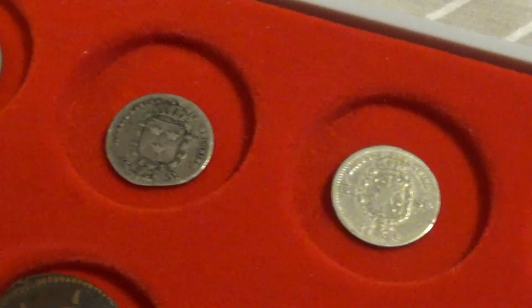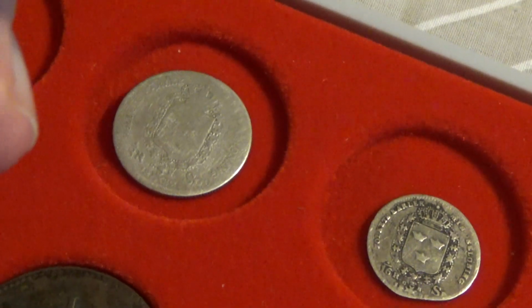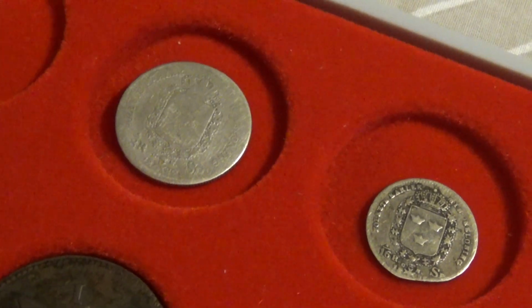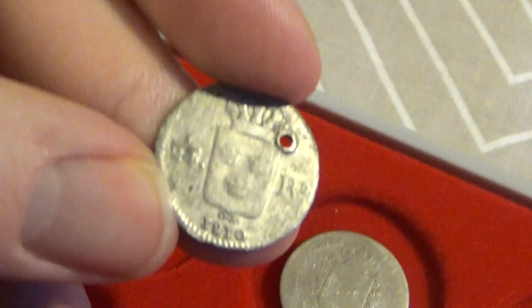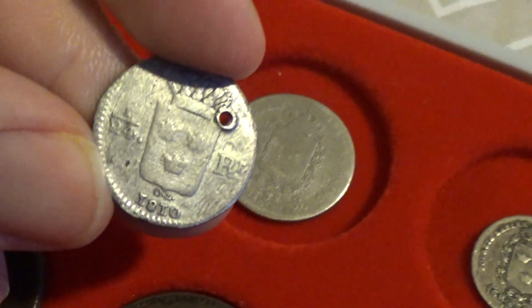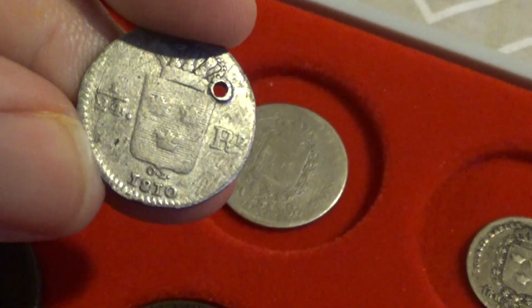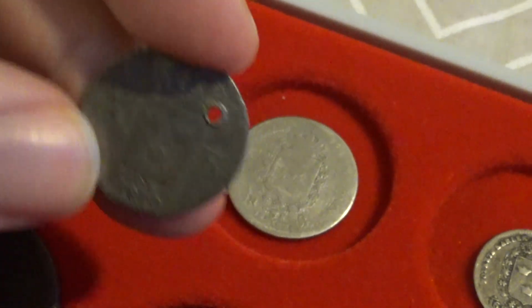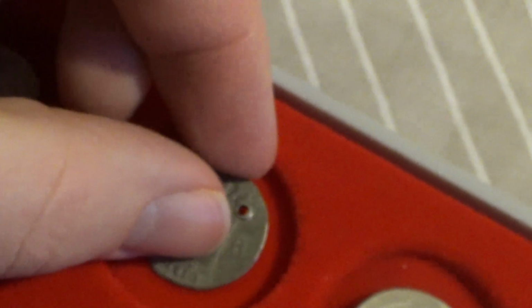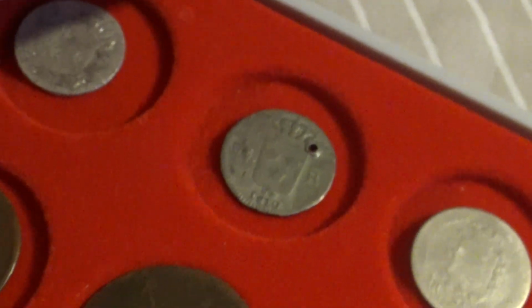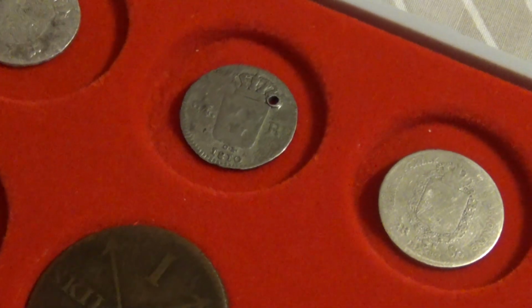You had 1/32nd, 1/16th, 1/8th instead. When this was around, you had 1/24th, 1/12th, 1/6th, 1/3, 1/2 Riksdaler, and so on. So the subdivision changed a bit back and forth over time.